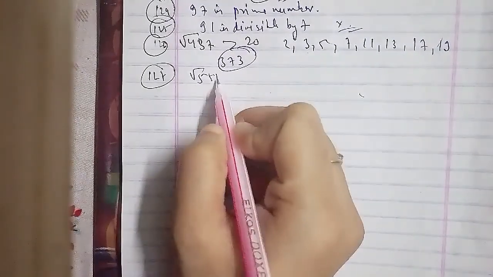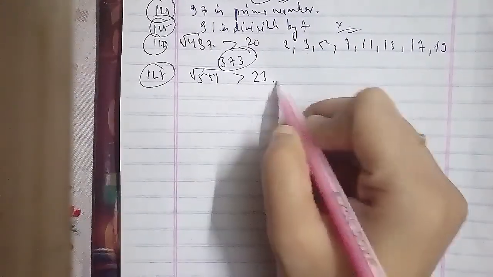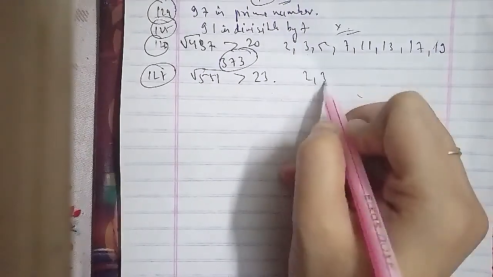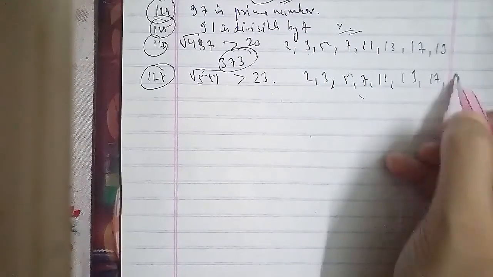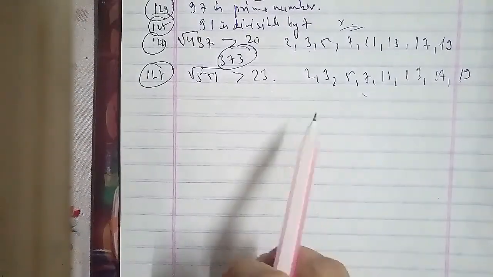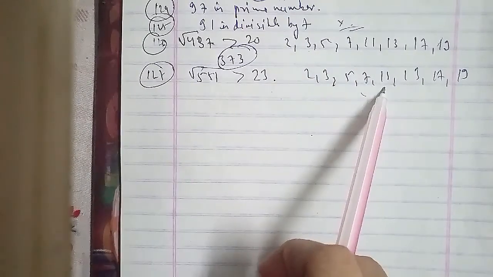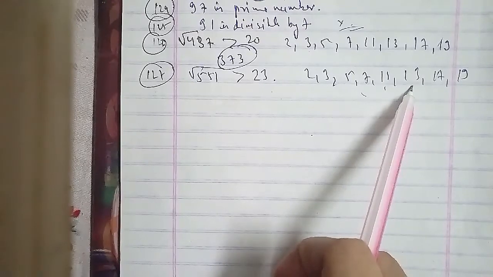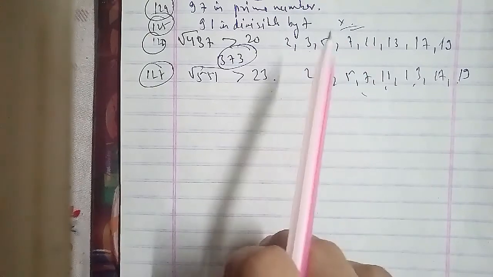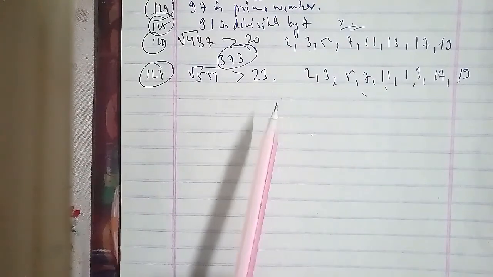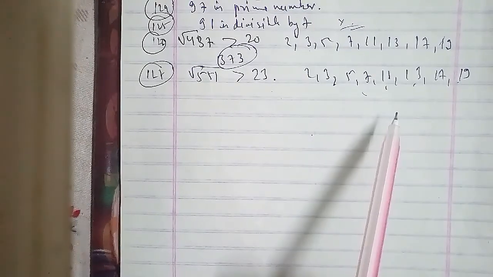Now we'll go ahead with another question, which is the 128th question of the session. What is the smallest 3-digit prime number? You have to tell the smallest 3-digit prime number. The options we have are 103, 107, 109, 113, and none of these.